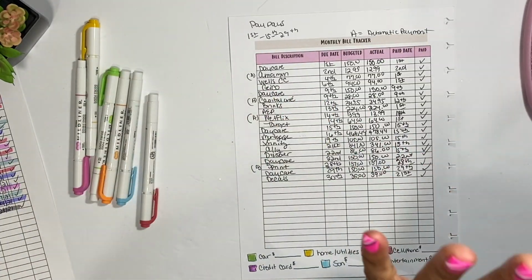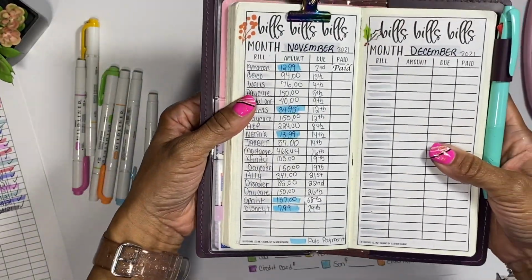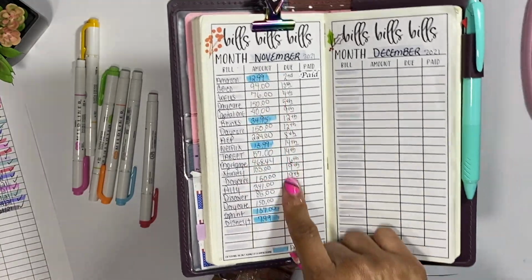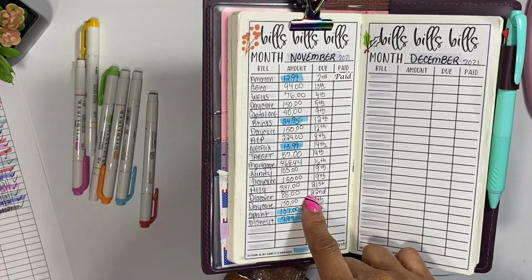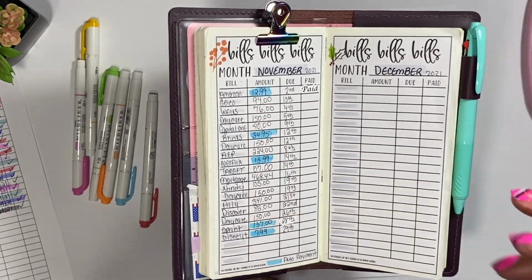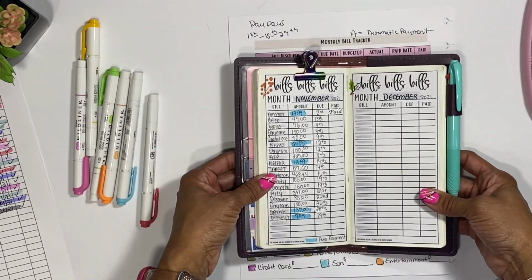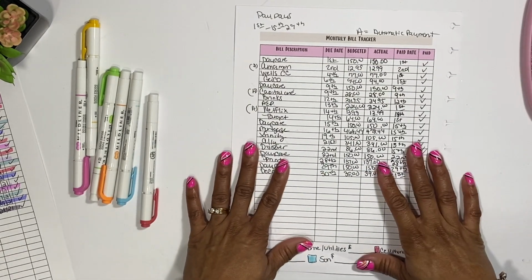All right, and then also for my on the go, I am using this. I showed you guys in my other video. I don't have room down here to do the tracker thing, but I've already got it set up for November. This way I don't have to take my huge planner, and I can just carry this with me and make sure my bills are paid on time.